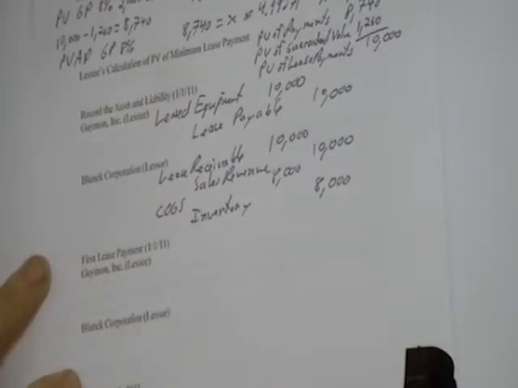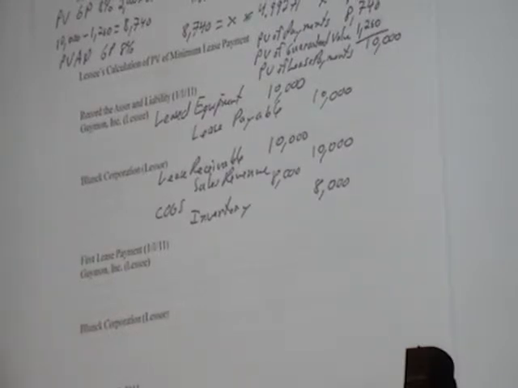Any concerns? Questions? Rude remarks? What's the point of figuring out, since we know, doing the computation for the lessee?